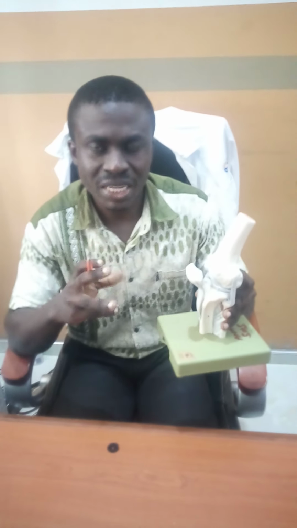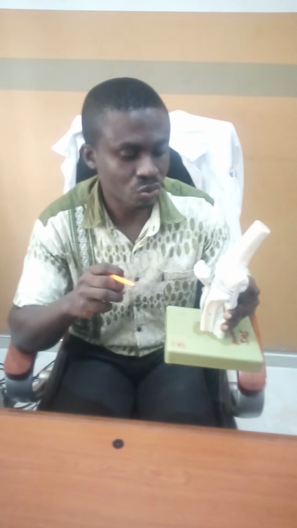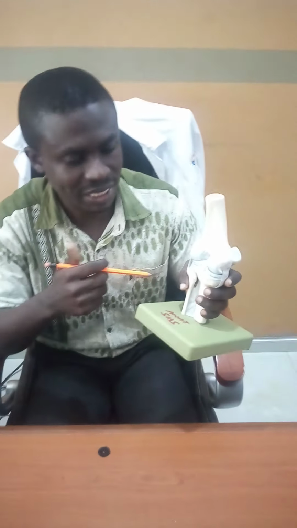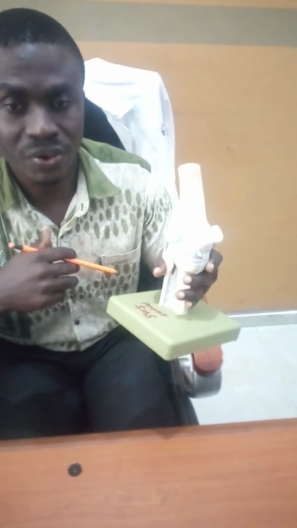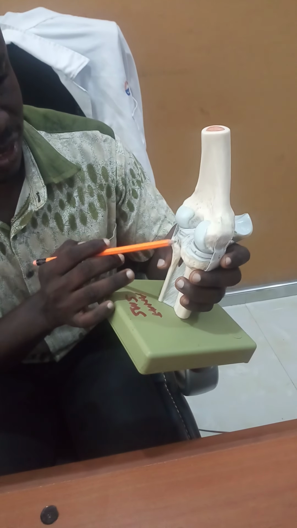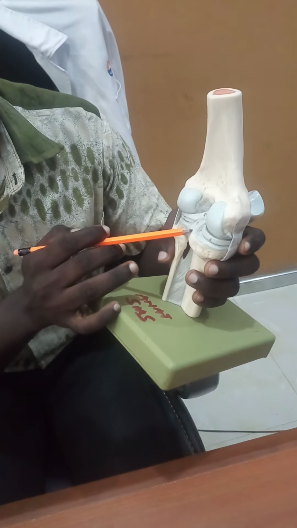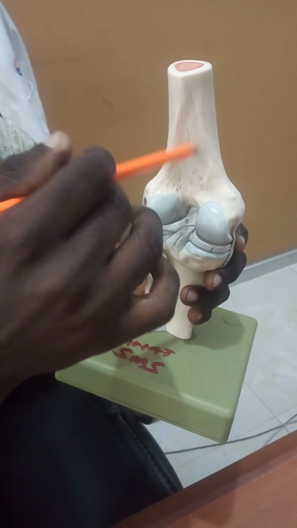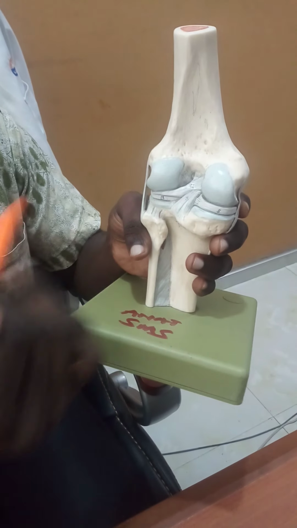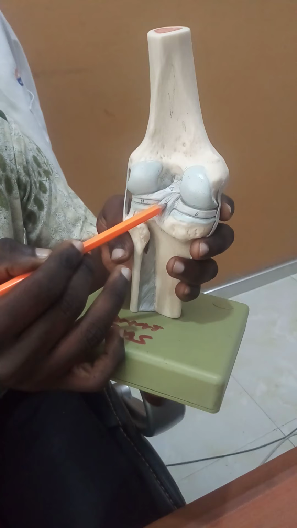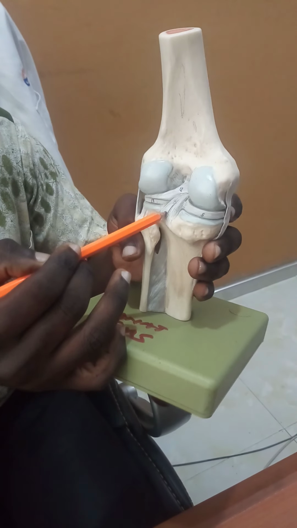Now, the main two intracapsular ligaments which we look at are the anterior and posterior cruciate ligament, because they form an X-shaped structure. So they cross each other, and therefore we call it anterior and posterior cruciate ligament. Now, this is the posterior cruciate ligament, which actually originates from the medial condyle of the femur, and then inserts at the posterior intercondylar area. This ligament is known as the posterior cruciate ligament.